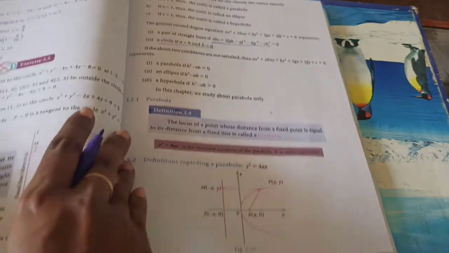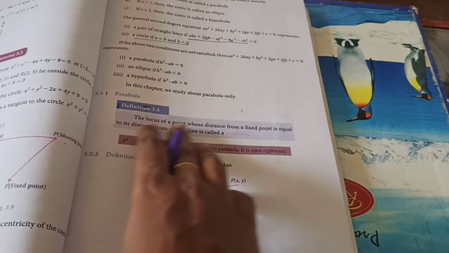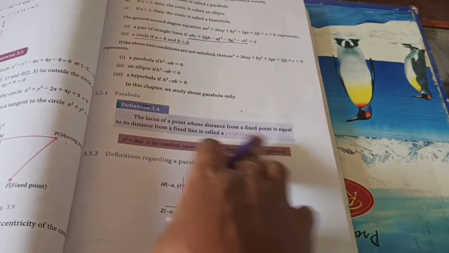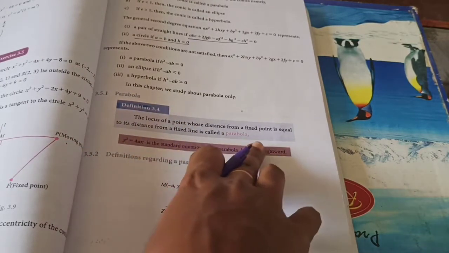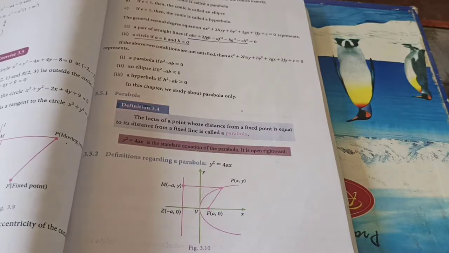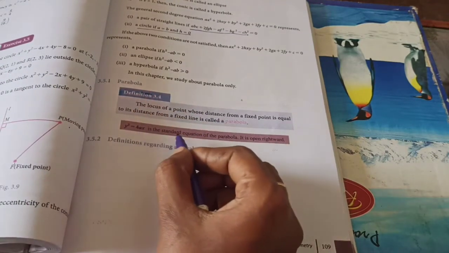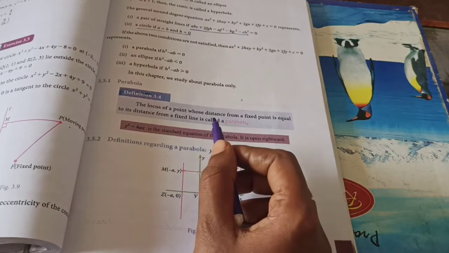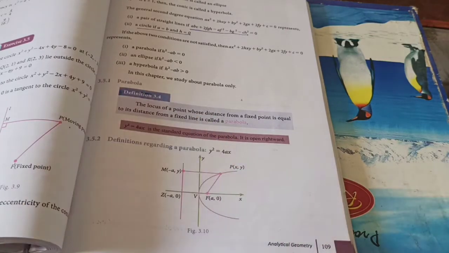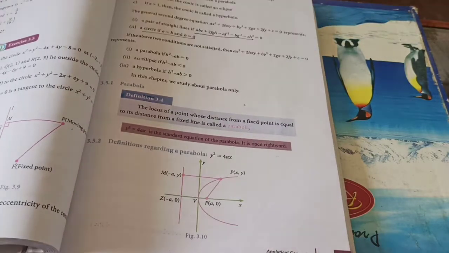Okay. Next, let's come to know what you mean by parabola. A locus of a point whose distance from a fixed point is equal to the distance from a fixed line is called a parabola. The locus of a point whose distance from a fixed point equals its distance to the fixed line is called the parabola. So y square is equal to 4ax is the standard equation of a parabola. They will ask what is the standard equation of a parabola. y square is equal to 4ax is the standard equation of a parabola.